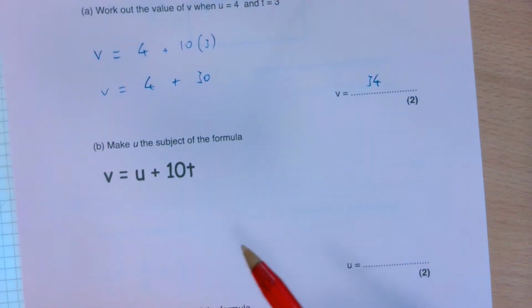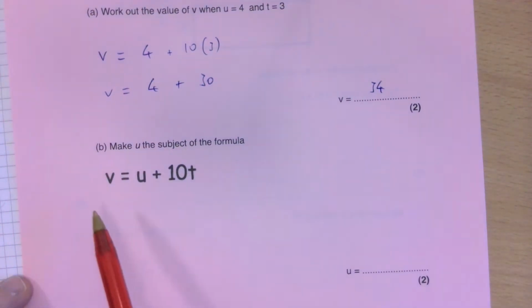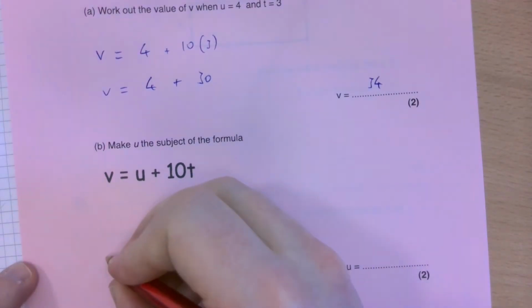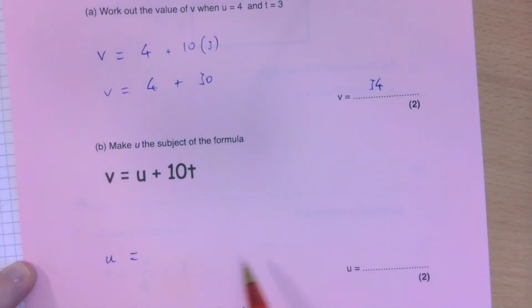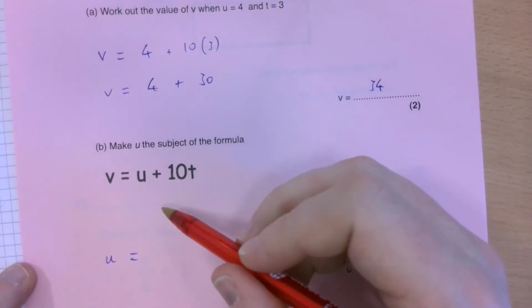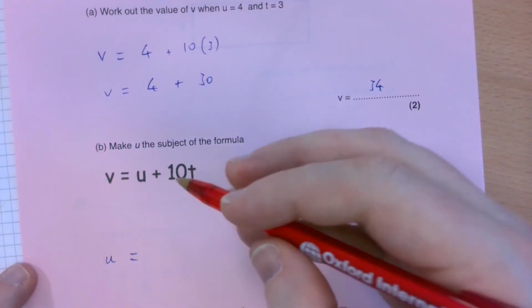Part B. Make u the subject of the formula. Instead of being v equals whatever, I need to rearrange this so that it's u equals whatever. I'm going to achieve that in this particular question by taking away 10t from both sides.